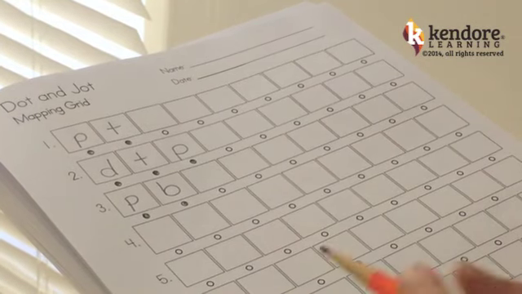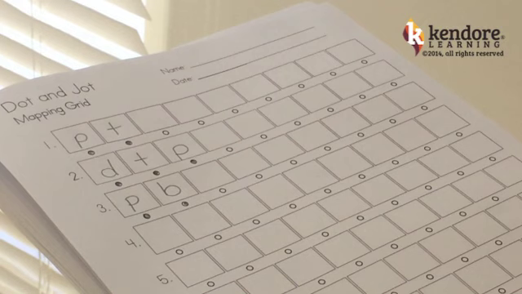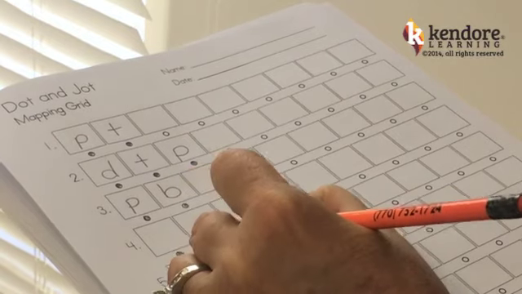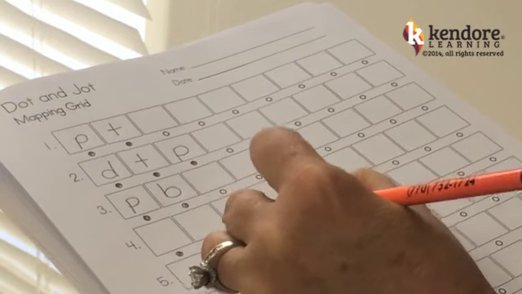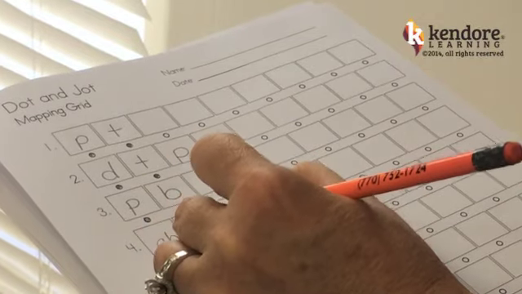This becomes really beneficial as you start introducing those digraphs, where you have 2 letters that make one sound. Because if I'm going to introduce a string of sounds, I might say ch, k, p. Then they have to listen for the number of sounds, go back and enter them in.